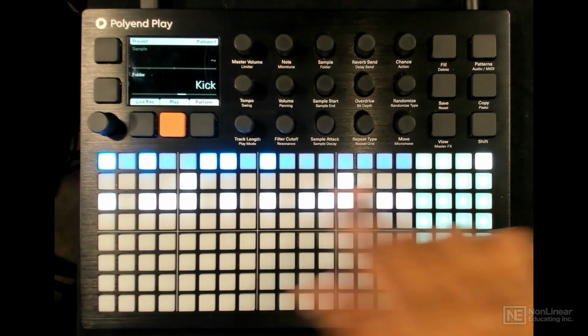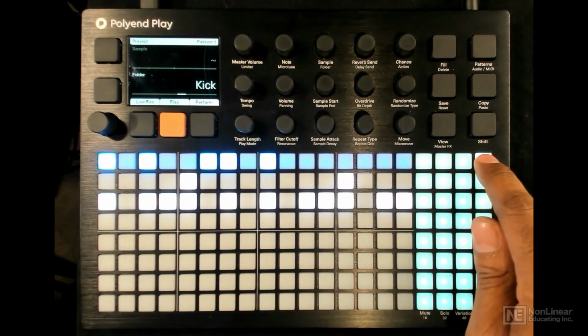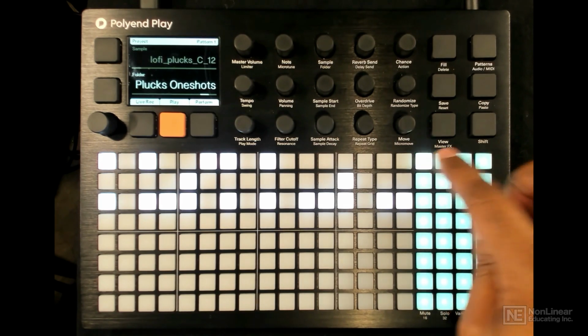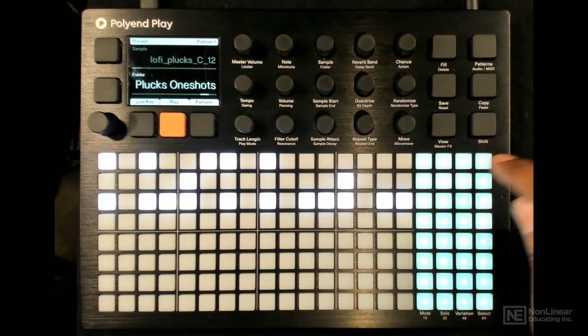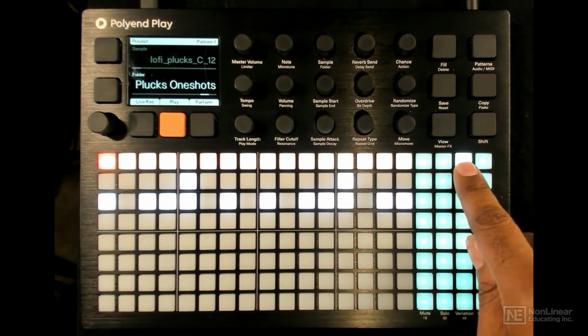So I can press this to highlight all the steps in the track. I can press this button here to mute the current track. I can press this button to solo the current track. And I can press this button to access variations.